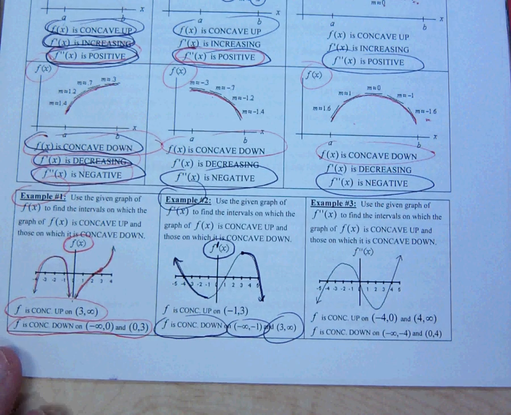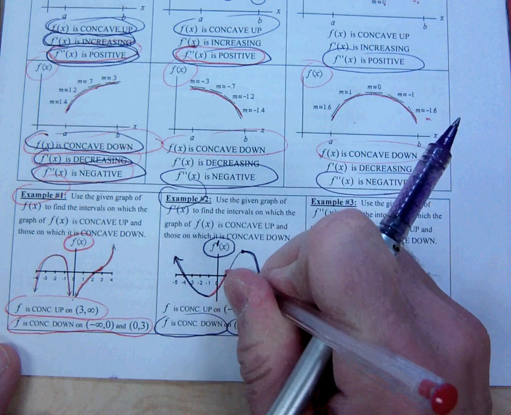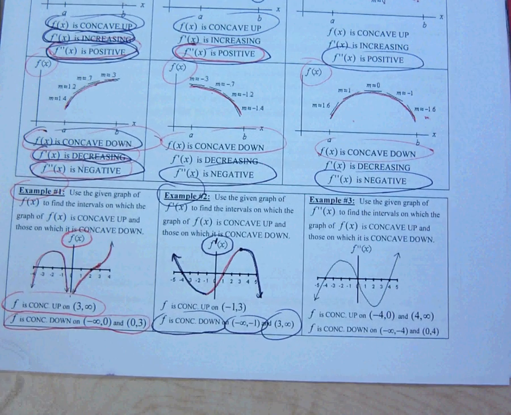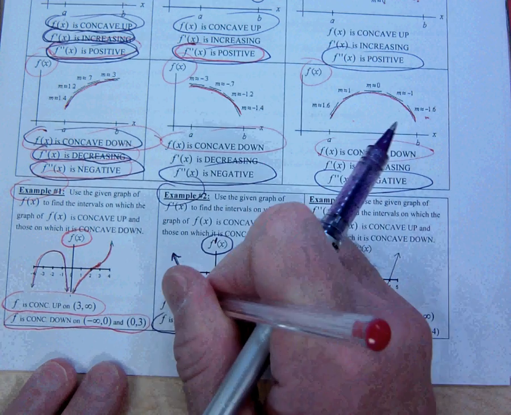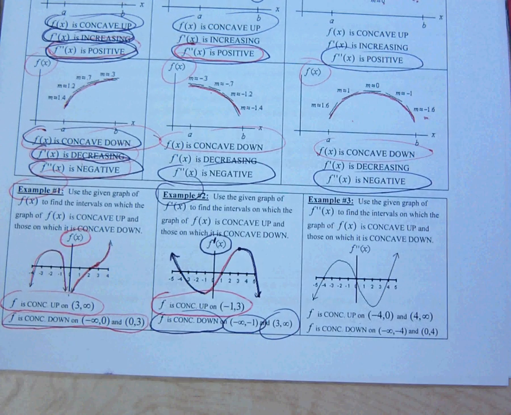Are you following me? Okay, and then what about in here, guys? In here, F prime is increasing. When F prime is increasing, F is concave up. So from about negative 1 to 3. Is that clear? Okay, now, you couple this with what I did last time, and it can get very confusing. So you better get it straight in your mind what's what here. Because obviously if you start confusing all this, then the next test is going to be a disaster, which does sometimes happen if students aren't careful and they don't get it straight before test day. Is that clear? All right?